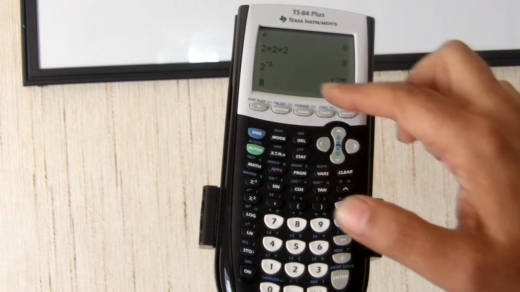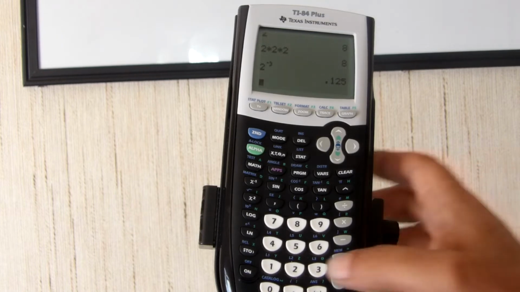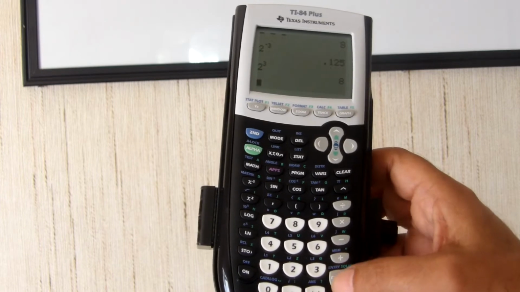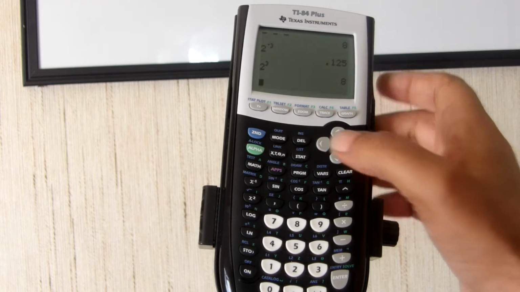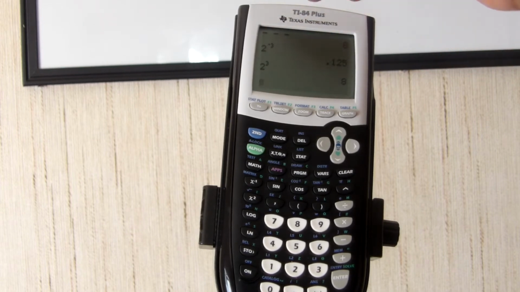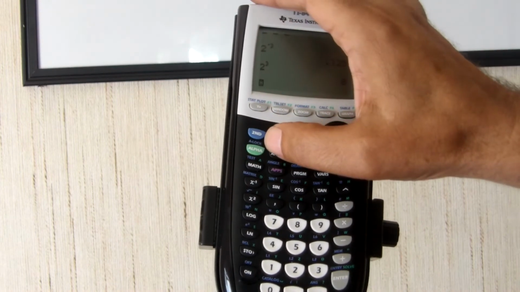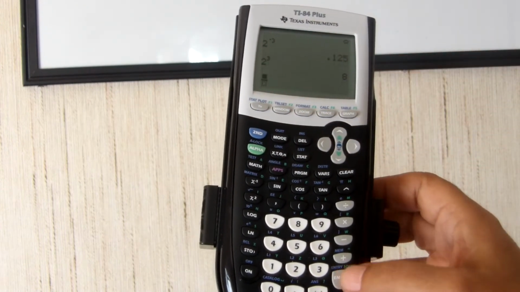If it's 2 to the power of 3 it is going to be 8, but what is actually happening is the same as writing it with a positive exponent. What we do is put alpha and then this one, and then enter.